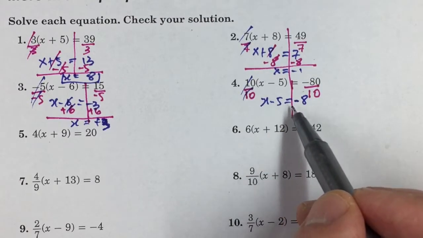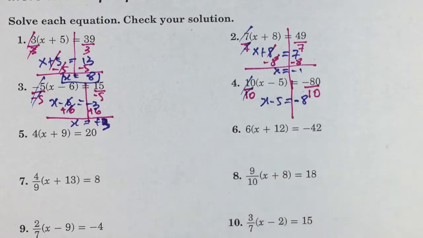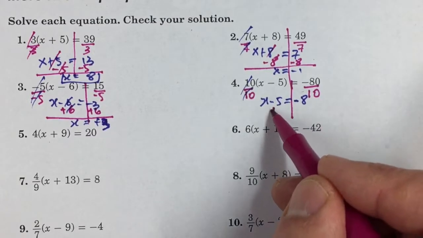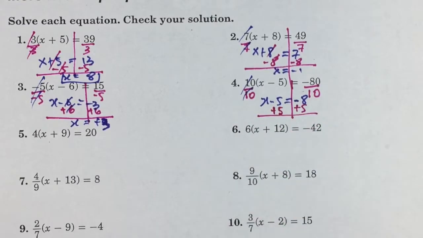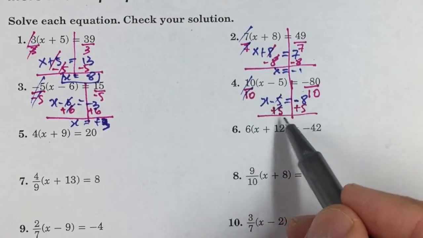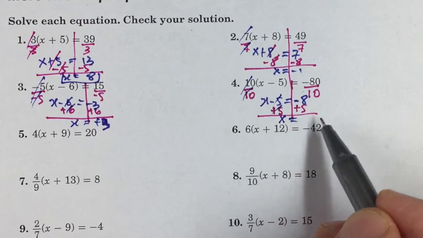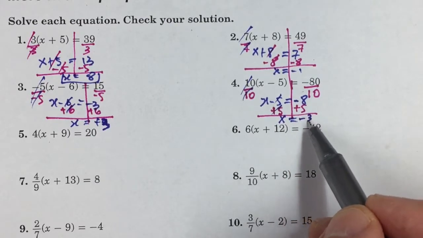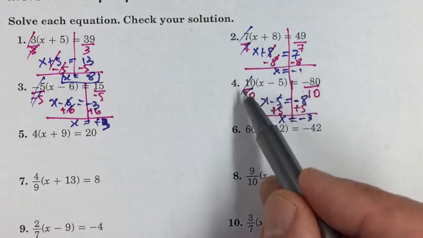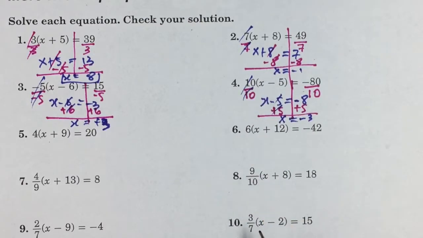Now in this case, I'm going to get rid of the negative 5 by adding 5 both sides. And this goes away, and I have leftover x equals negative 8 plus 5 is negative 3. X equals negative 3 for this equation number 4.